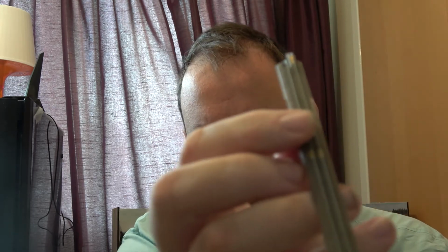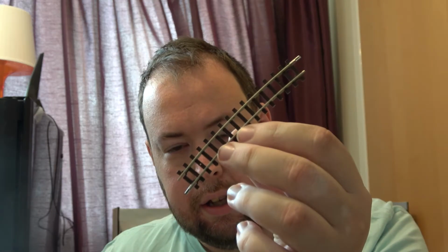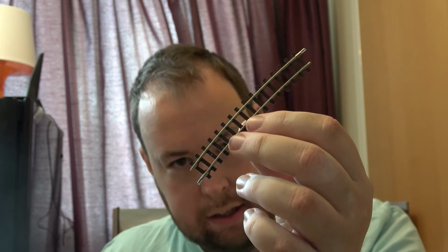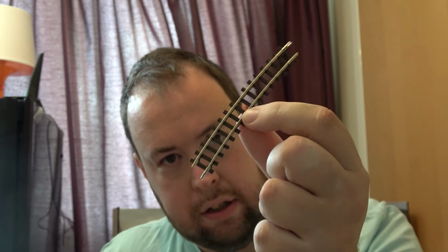This is T gauge, which stands for tiny. This is 009 or HOE or N gauge. All three use the same track. I don't have a piece of 00 track because that's all in a box, but I do have a final piece of track just here. So let me just move a few bits and I'll show you.